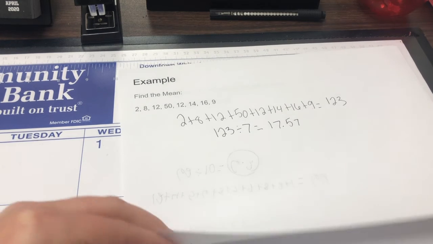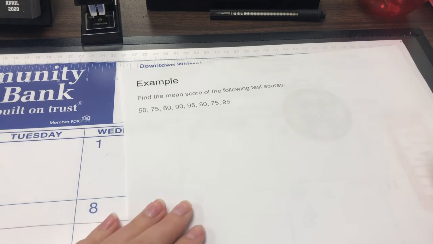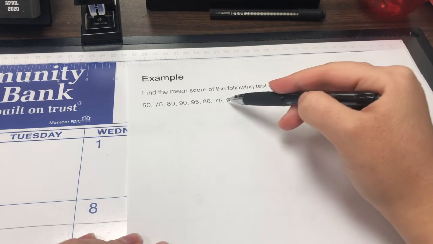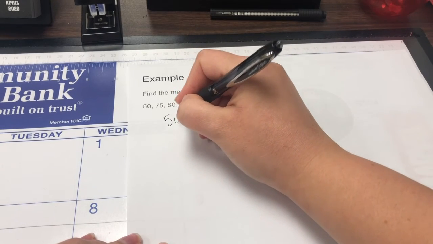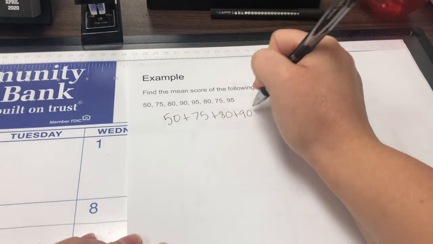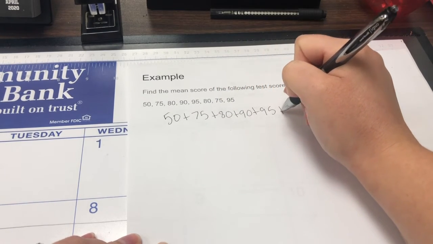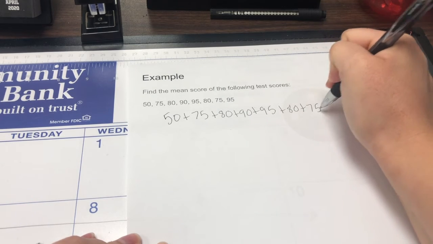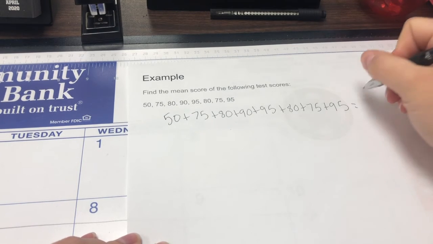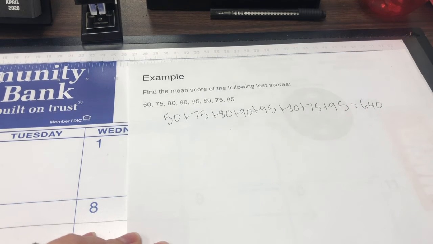All right, one last example. So we're going to find the mean score of the following test scores. Okay, so great example as to how you can find what your test grade would be in a class. So we're going to add up all of these numbers, all of these test scores. Okay, so if we add up all of those test scores, we will get 640.